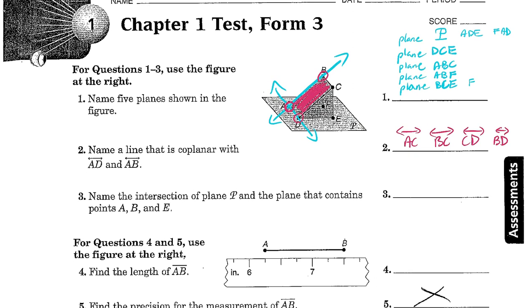And then the third one, name the intersection of planes P and the plane that contains AB. Okay, so ABE would be a diagonal plane connecting these. So it would be a plane slicing diagonal from line AB straight to E. Okay, so name the intersection of plane P and the plane that contains ABE. Okay, so you have this plane diagonally slicing from AB, like that's its direction, and then its direction is it's pointing through E.